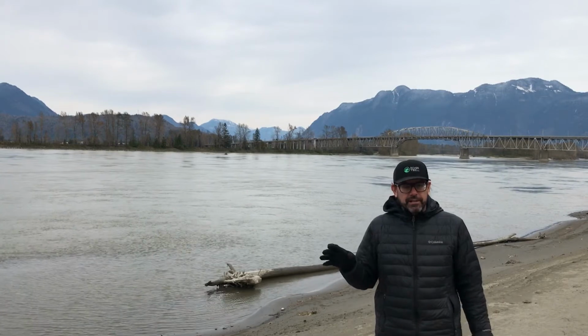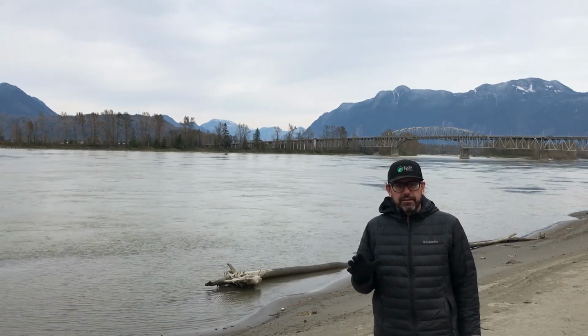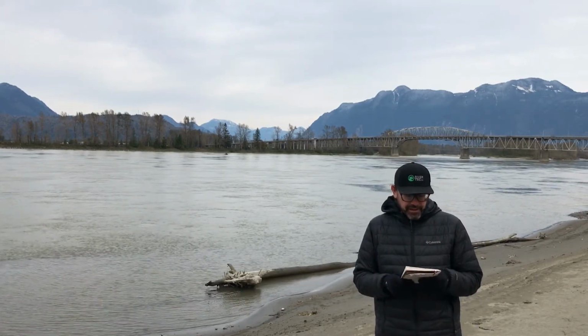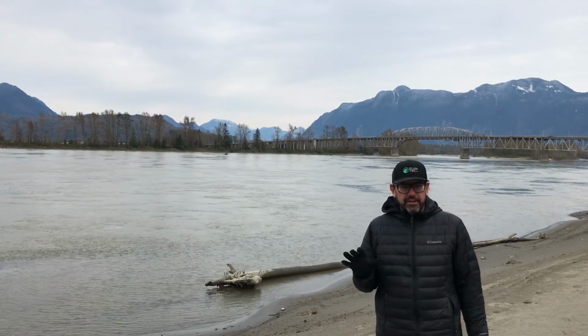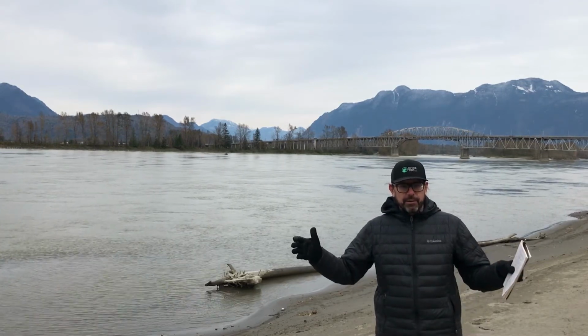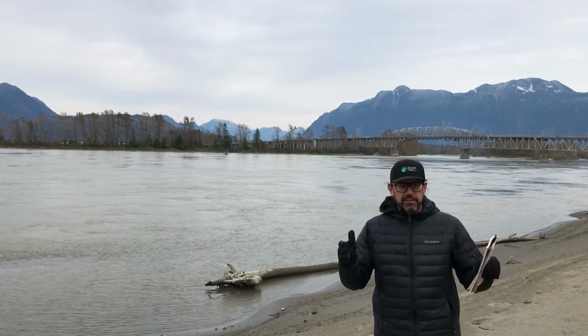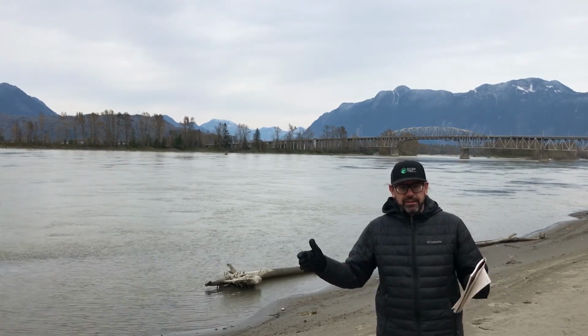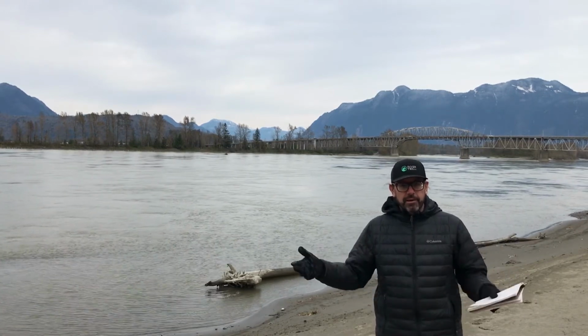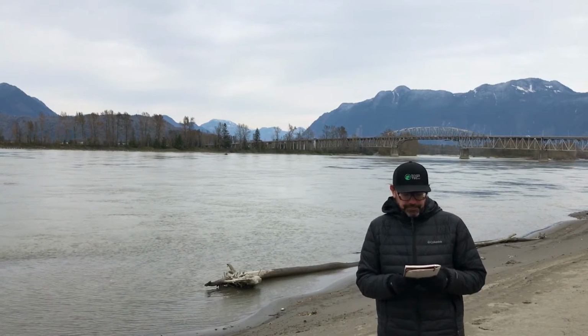The river morphology here is something that we call anabranching. Anabranching is a channel with many stable branches to it. So we have individual channels that are all conveying water, but are also very stable.